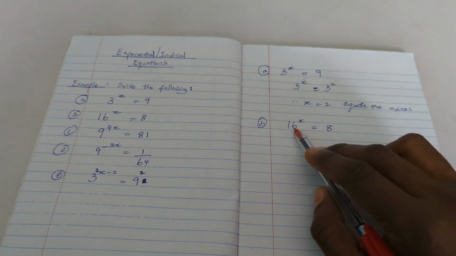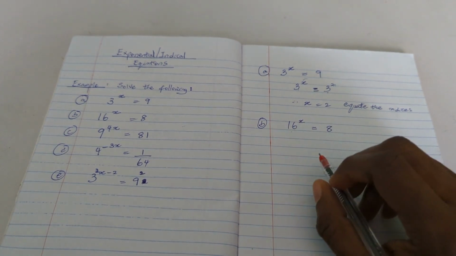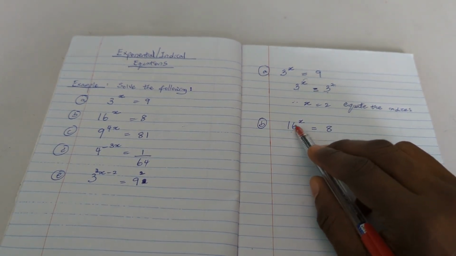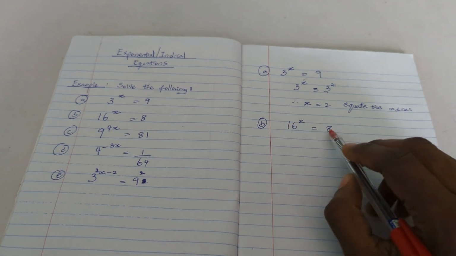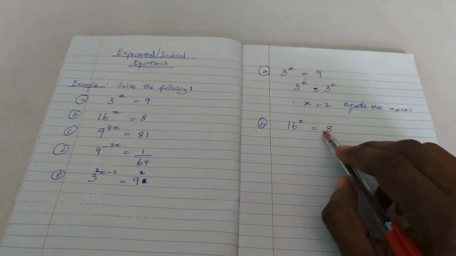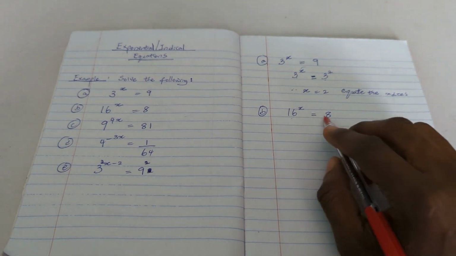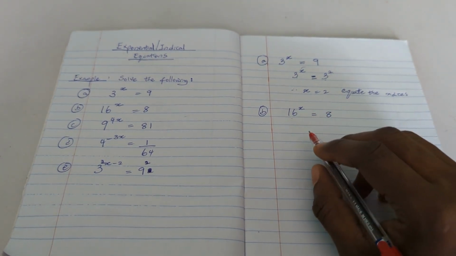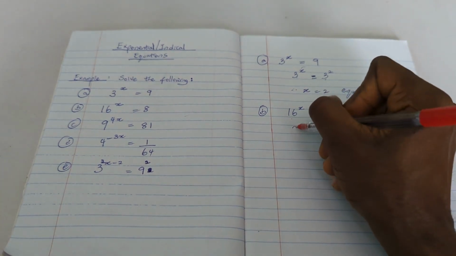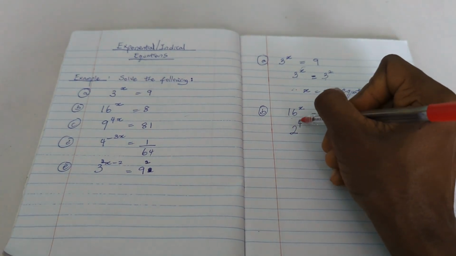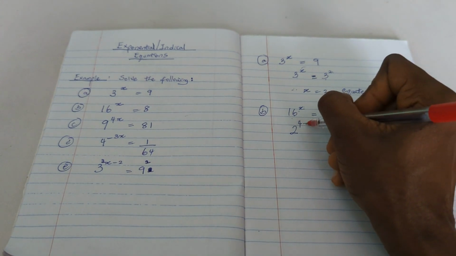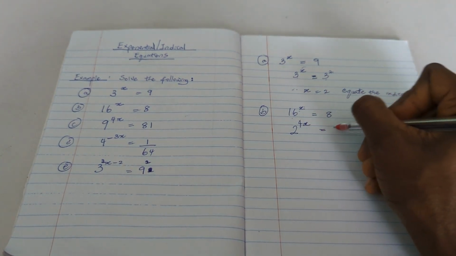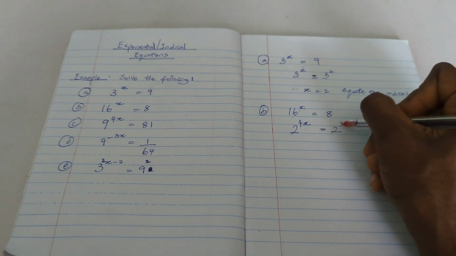But it looks like I can break both of them in terms of 2. I can say 2 to the power of 4 is 16, and I can say 2 to the power of 3 will give me 8. So I can use it to break both of them down. I can take advantage of that. I can say 2 to the power of 4 is 16. That's 4 times x, which gives me 4x, and is equal to 2 to the power of 3, which is 8.